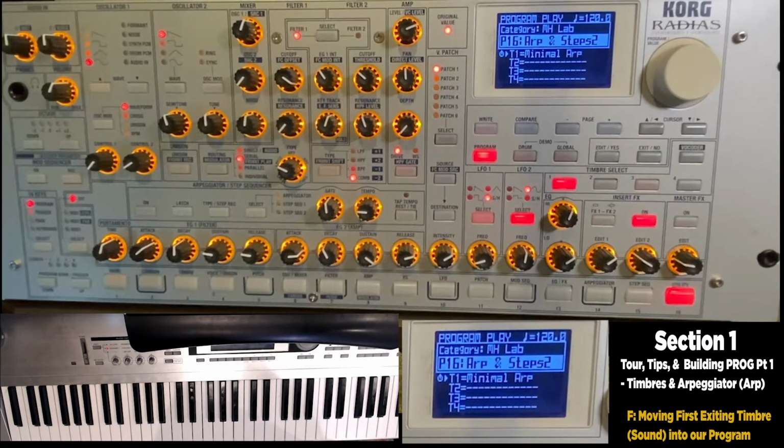It's interesting to call out when you are pulling in timbres from different programs, they will not inherit their arpeggiator. Any step sequencing that's specific to that program will not come with it. The only thing that will come is that timbre and any effects that may be on that particular timbre. So keep that in mind as you're moving sounds in.